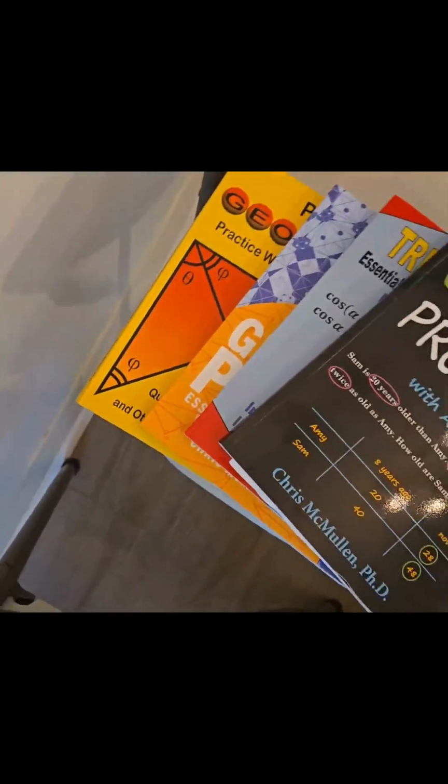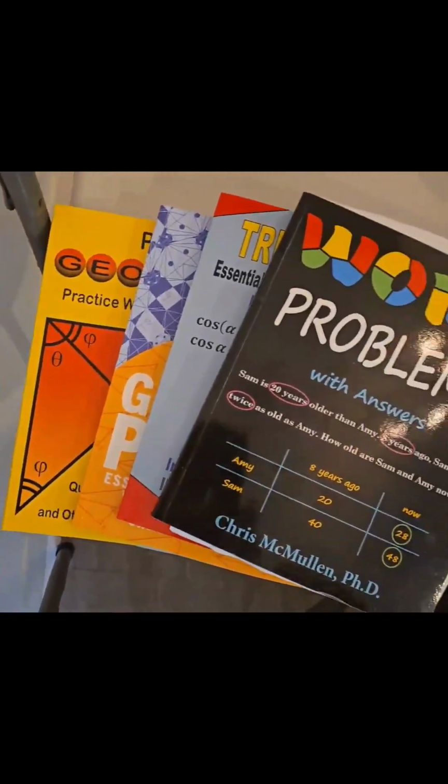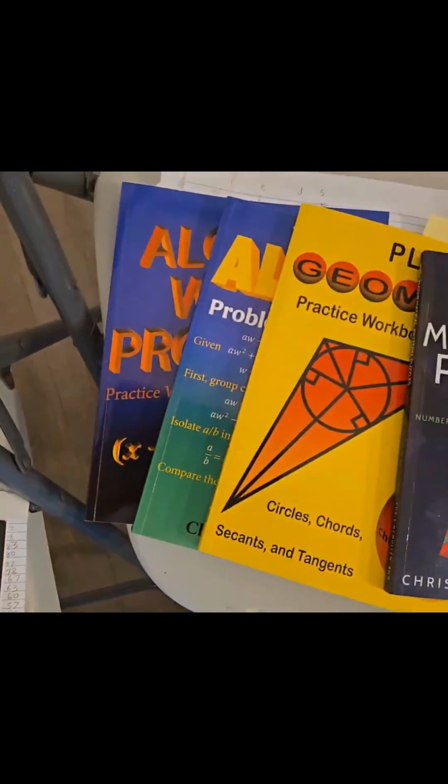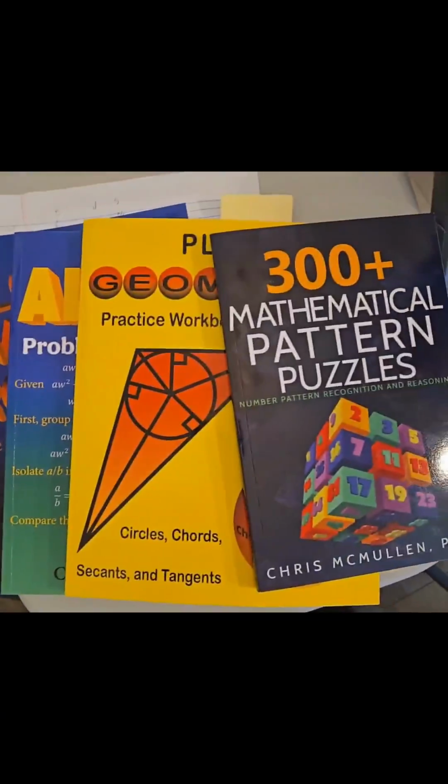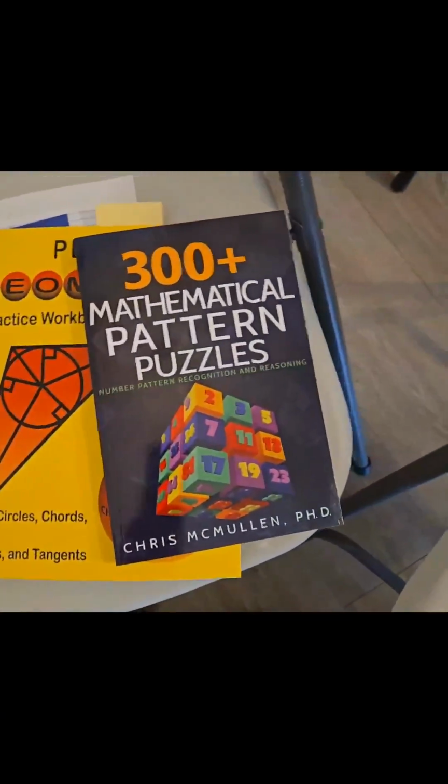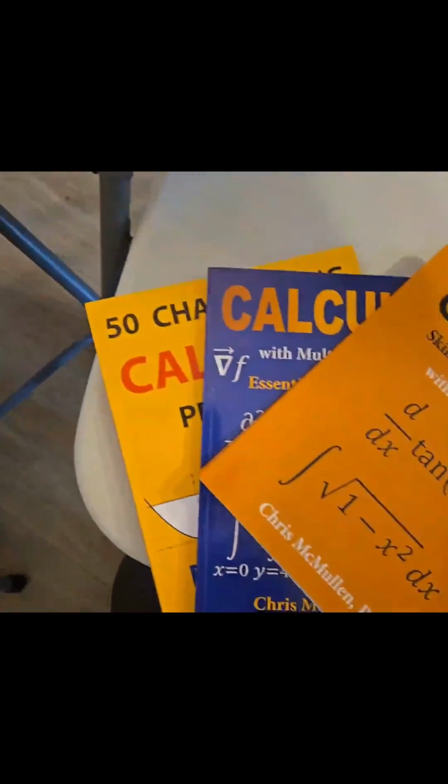Before we dive in, I want to mention how much I enjoy the books by Chris McMullen. They're filled with clever, unusual questions, and best of all, they include full, detailed solutions. As you can see, I've collected quite a few of them. I've even bought some as gifts for a relative who's at university.